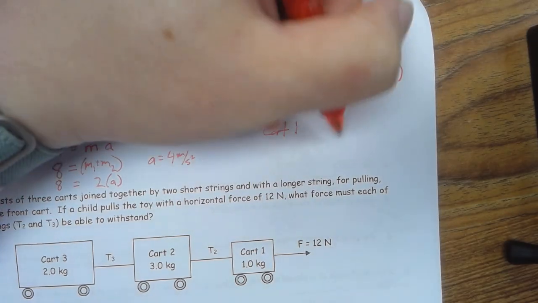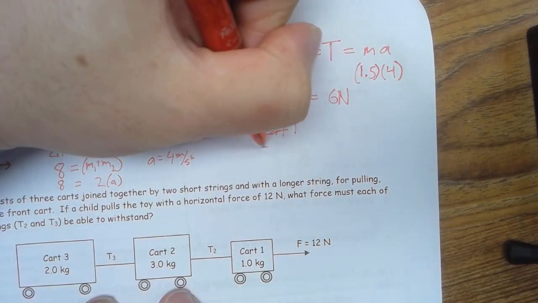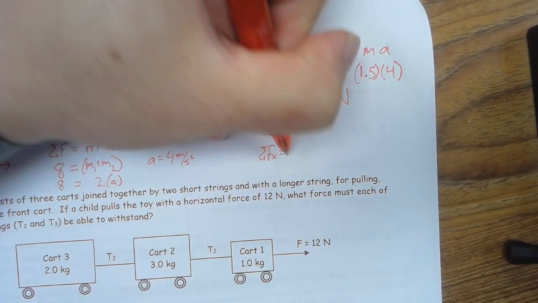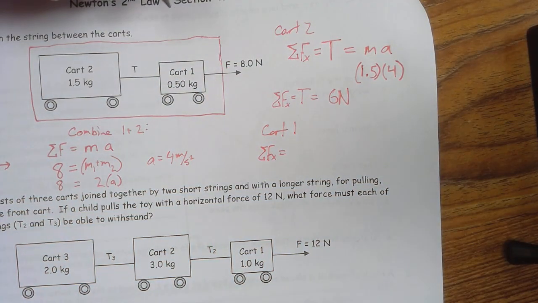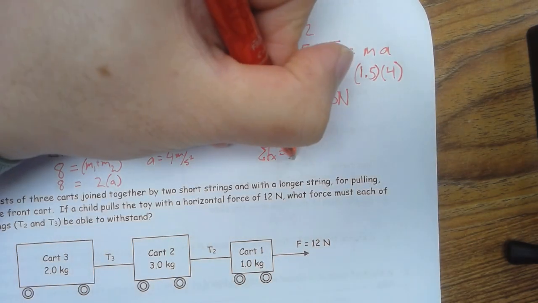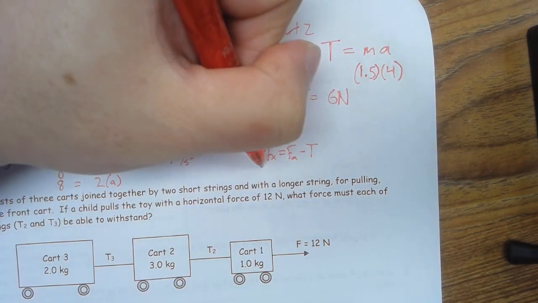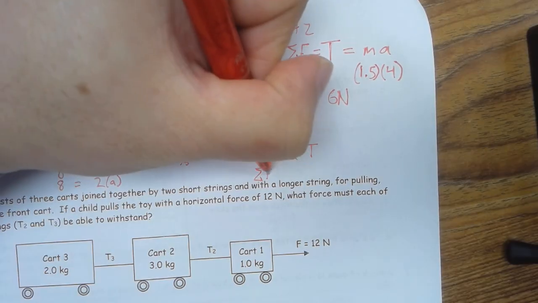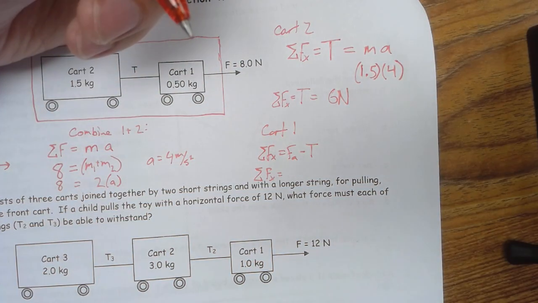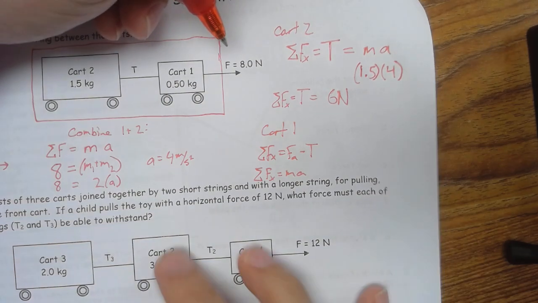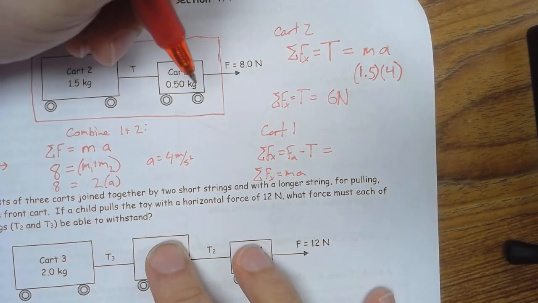What did we have going on in cart 1? The net force in the x direction equals force applied minus tension. And also you could say that the net force of x equals ma. How does that make sense? What's this top part?